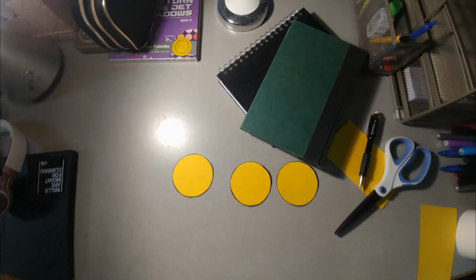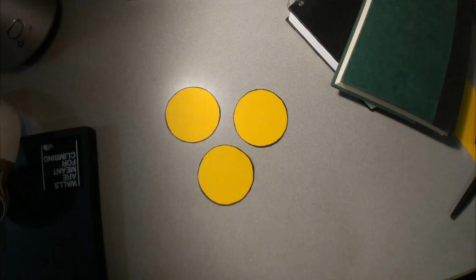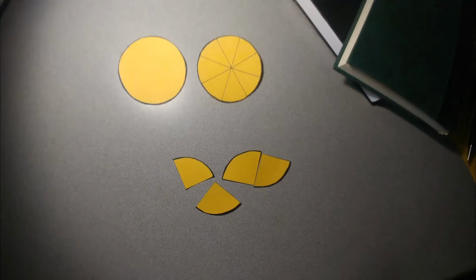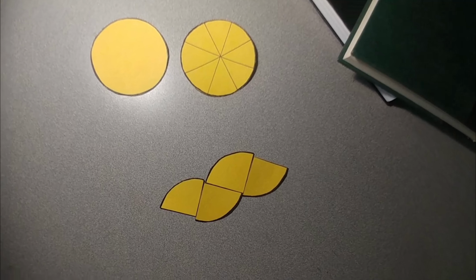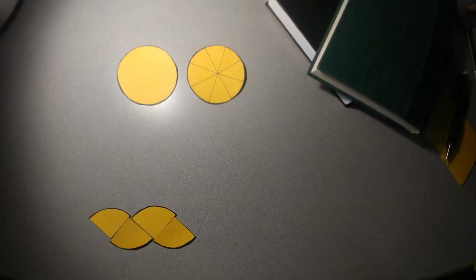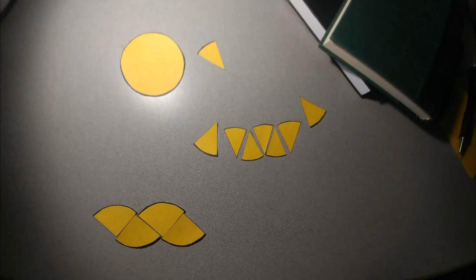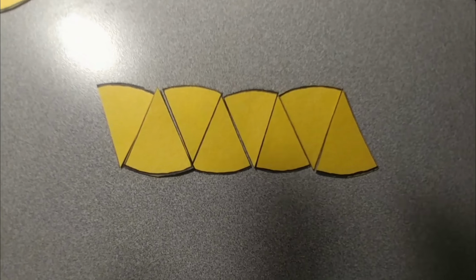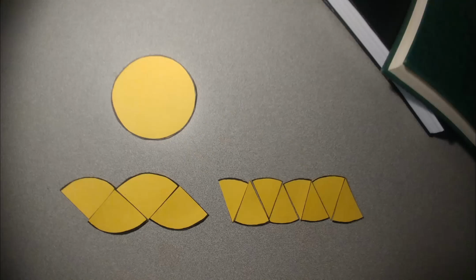Okay, let's take these three circles. Now let's divide one into fourths and one into eighths. When we rearrange the four quarters of the circle, we get something like a parallelogram. When we rearrange the eighths of the circle into a parallelogram-like shape, we see that the ends of the shape are becoming more parallel to each other, therefore more rectangular.